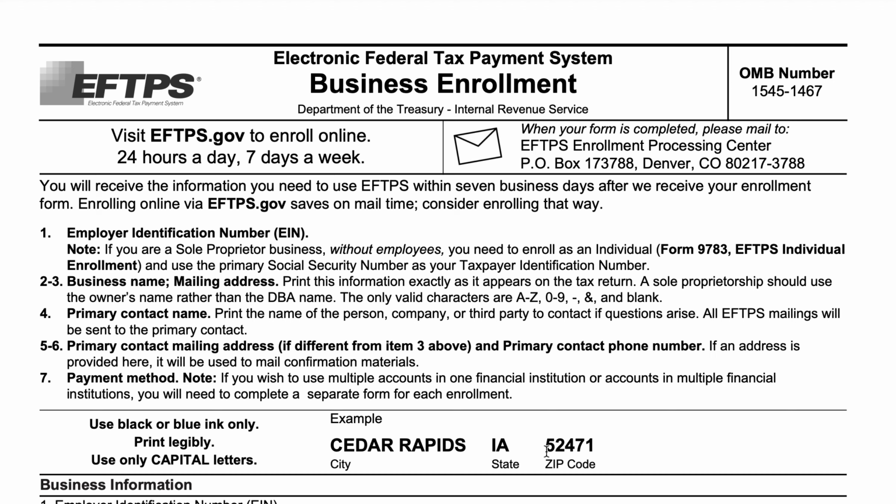Unlike individual taxpayers who can pay via check, money order, you can even bring cash to certain locations to exchange it for electronic payments. Business owners have to file or pay their tax bills electronically. And the Treasury Department has a program called Electronic Federal Tax Payment System, or EFTPS. And IRS Form 9779 is the enrollment form for business owners to get started with the EFTPS registration process.